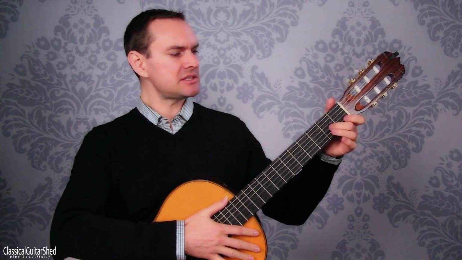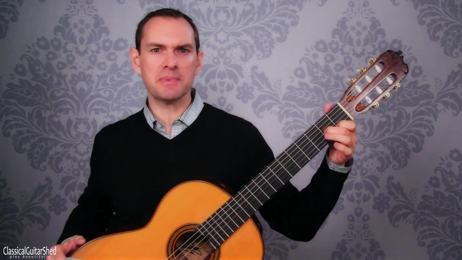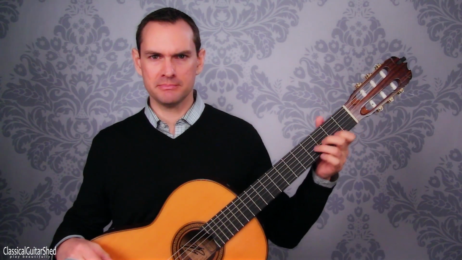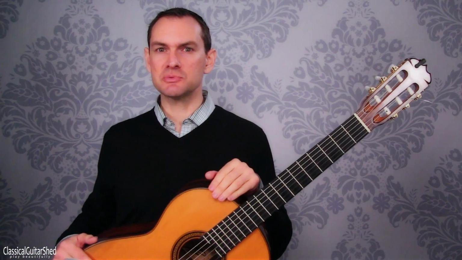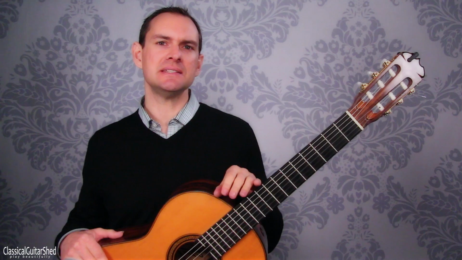With this step, this is just the left hand. So the left hand is basically just doing these chords. Boom, boom, boom, boom. You can go through here and just practice it in this way, and it will speed up your learning of the piece immensely.